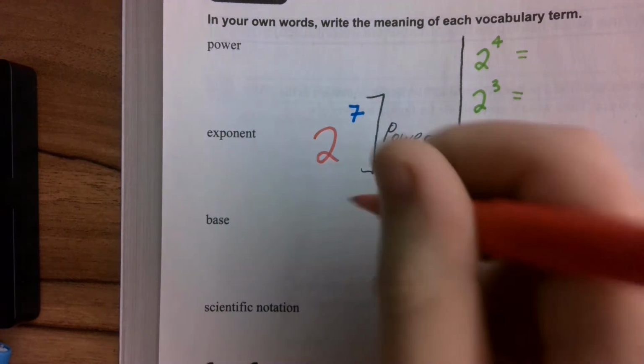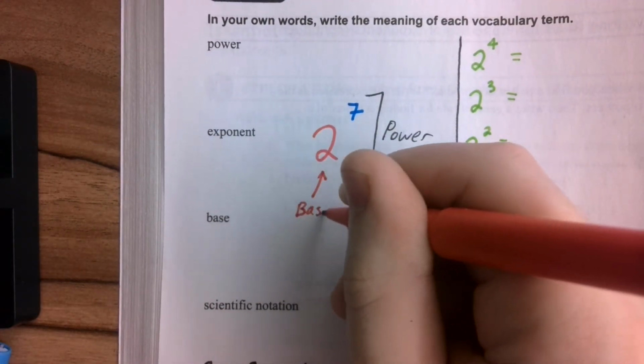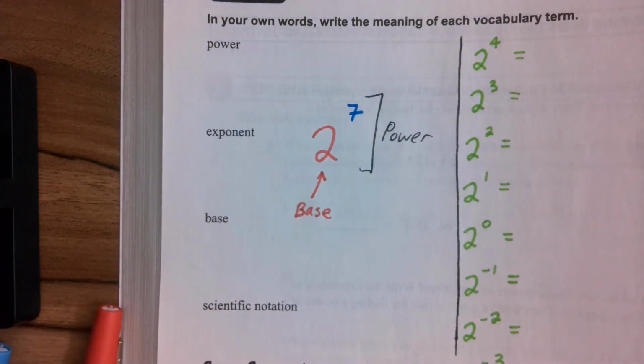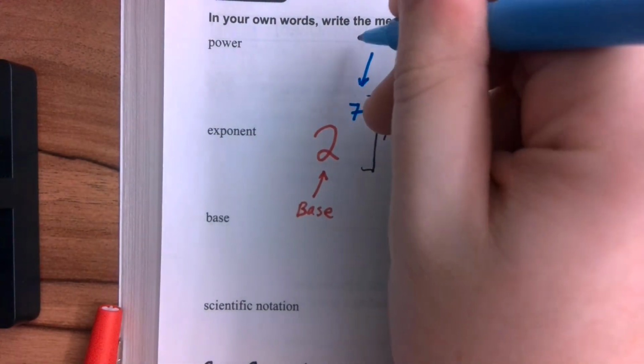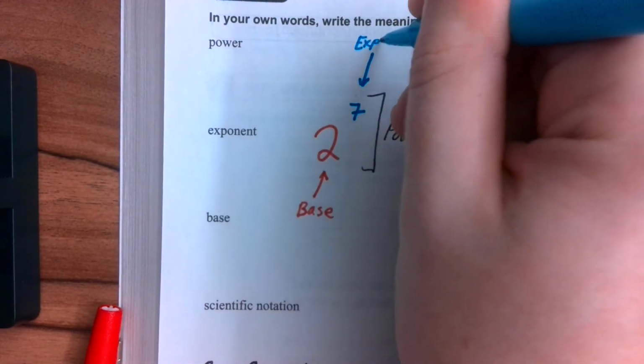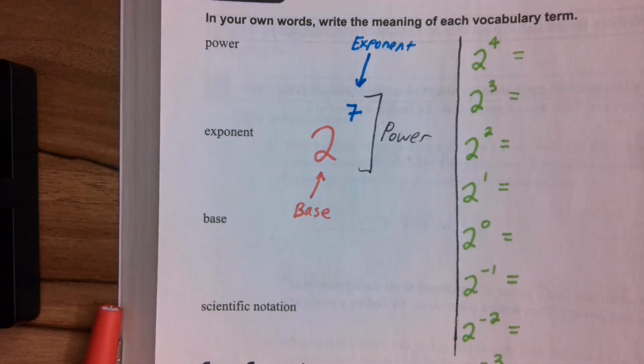In this structure, there are two pieces. The base is the big number that is on the bottom, and that's what's being multiplied over and over and over again. Up top, we have the exponent. And the exponent just tells us how many times that number is being multiplied.